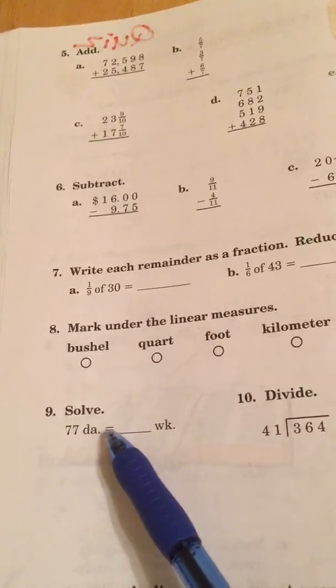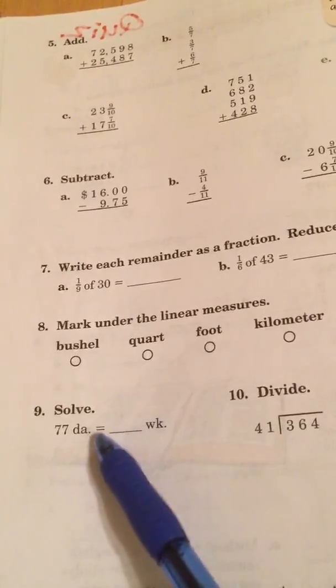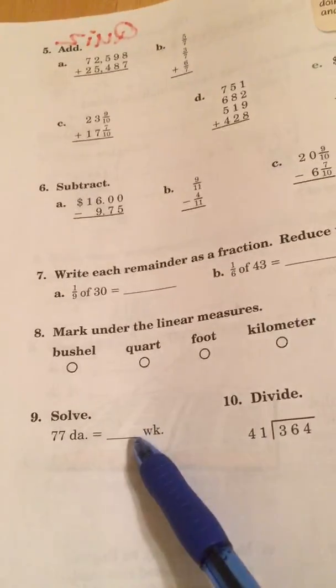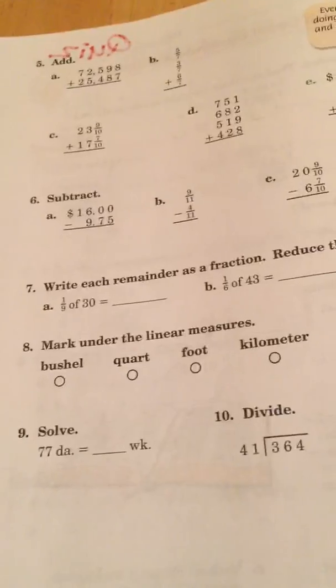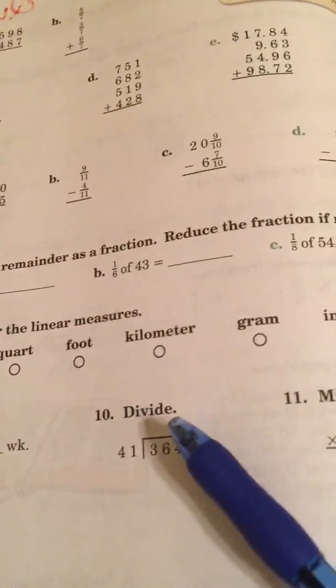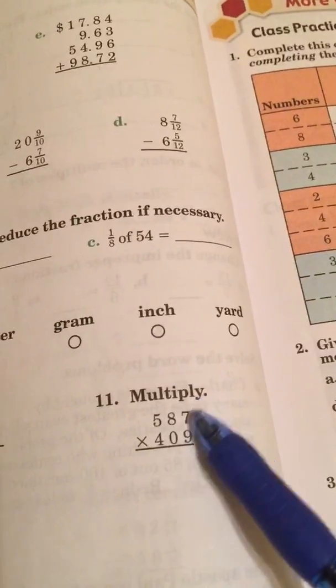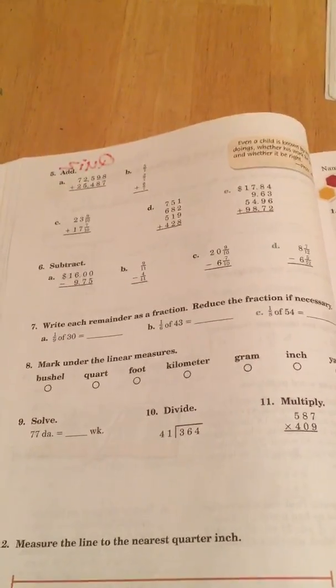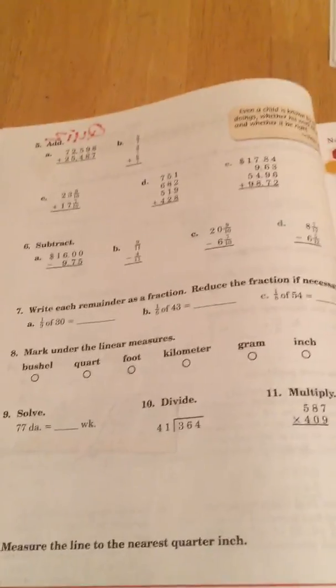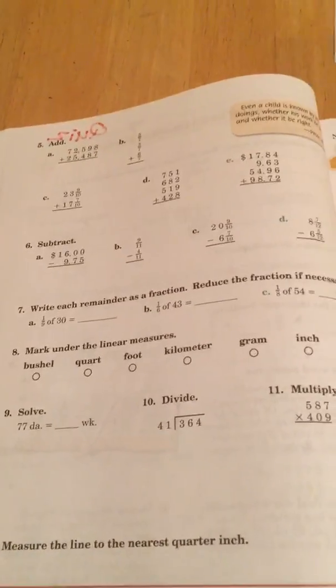77 days equals how many weeks? So you got to know how many days are in a week. And then you would divide, right? Divide this by that, and then multiply this by that. And that concludes your quiz. Well, not the quiz, but the actual review.